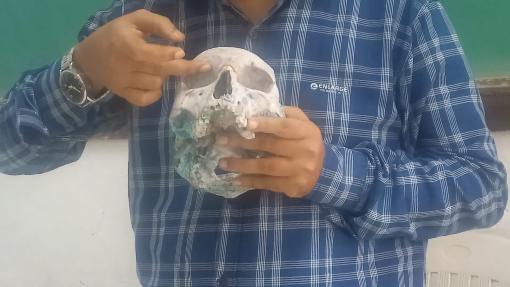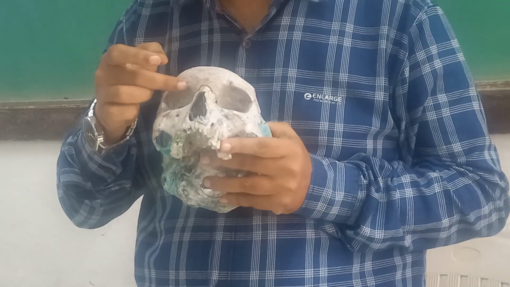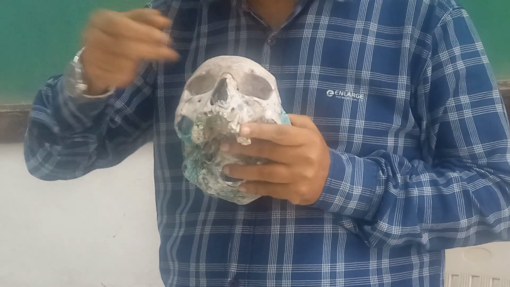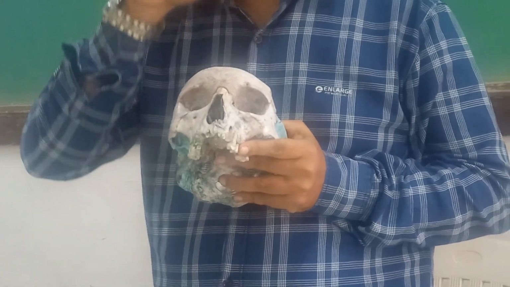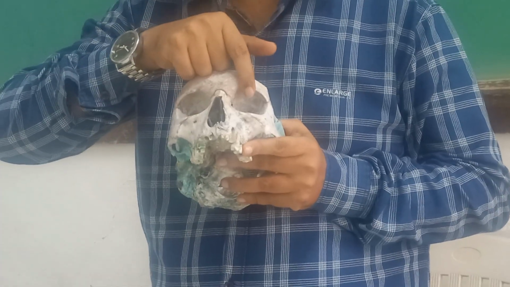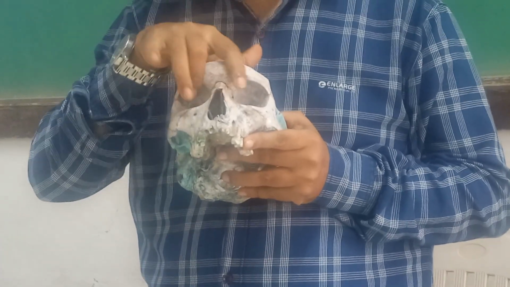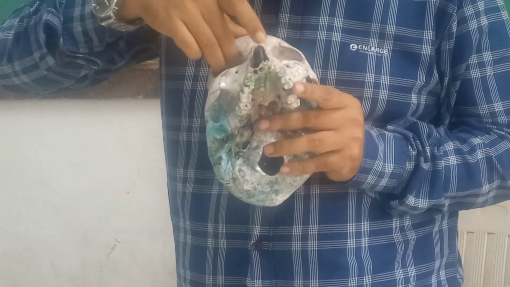Now this supraorbital arch has a foramen or a notch. If it is complete, then it will be called the supraorbital foramen. And if it is not complete, if one end is open, then it will be called the supraorbital notch. So one individual may have one notch, one foramen. One individual may have two foramen. One individual may have two notches. It varies.